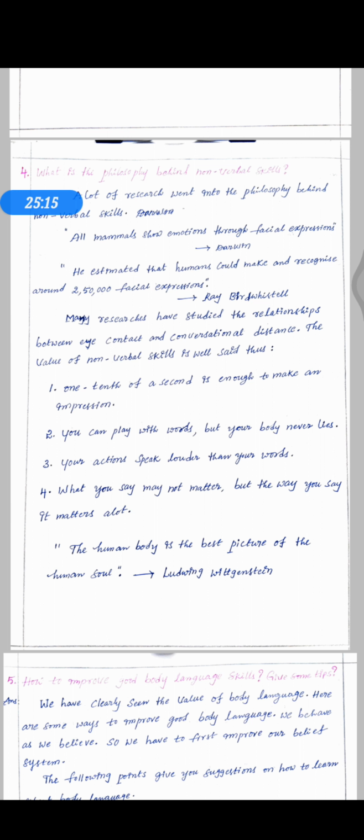Second, you can play with words, but your body never lies. 100% fact. Remember. And the third one is your actions speak louder than your words. This is also very important. And the fourth one is what you say may not matter, but the way you say it matters a lot.